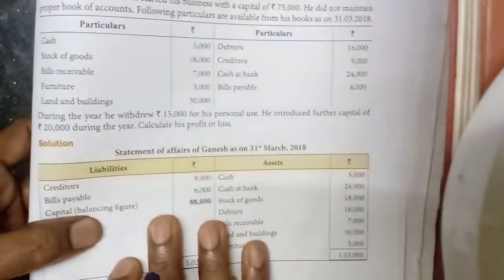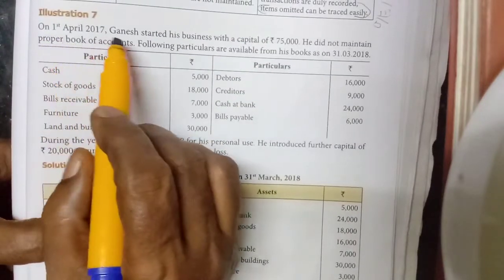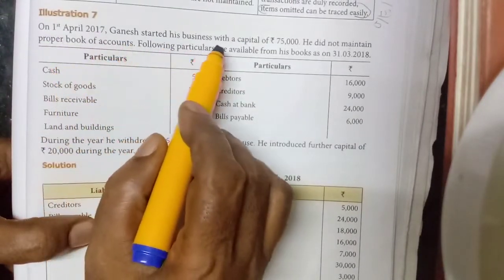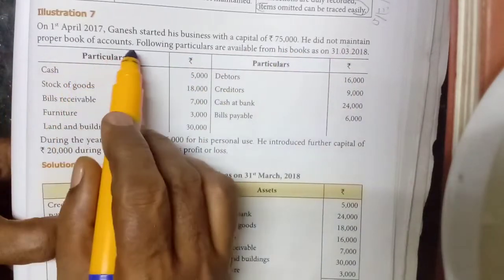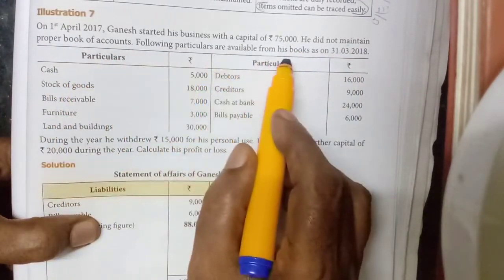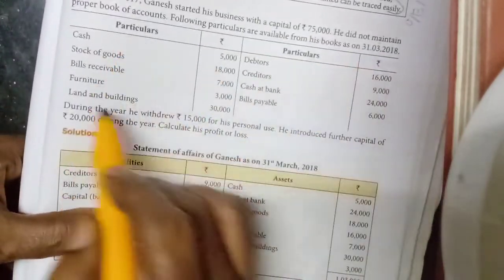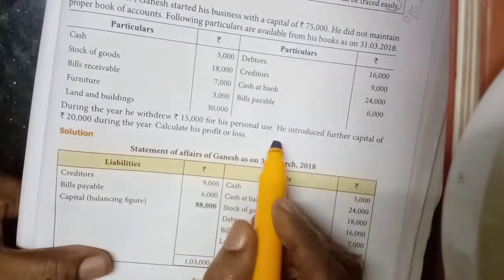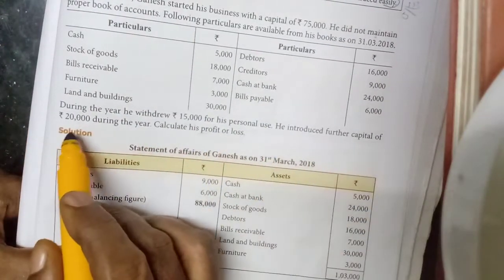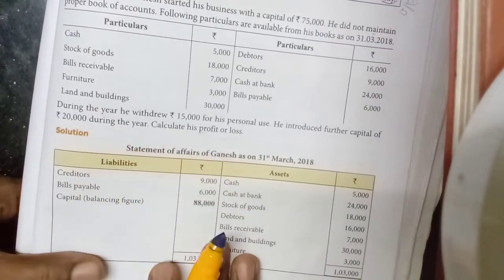Okay students, 6 and 7 also we will see. On 1st April 2017, Ganesh started his business with a capital of 75,000. He did not maintain proper books of accounts. Following particulars available from his books as on 31st March 2018. Particulars given. During the year, he withdrew 15,000 for his personal use. He introduced further capital of 20,000 during the year. Calculate his profit or loss.